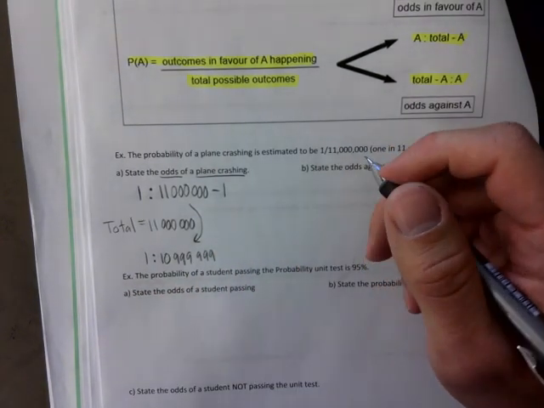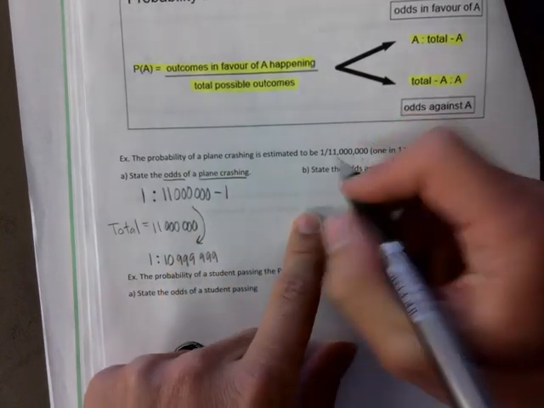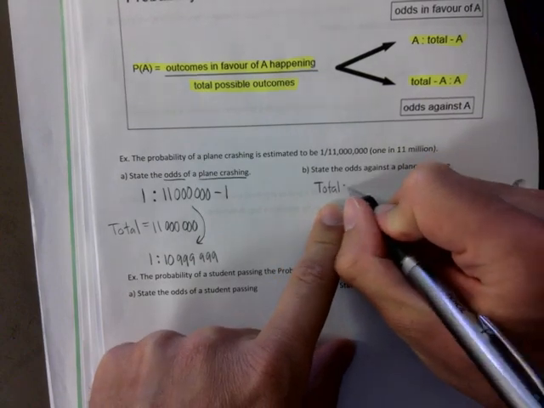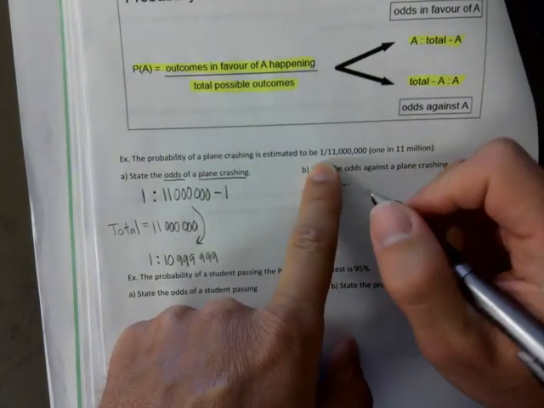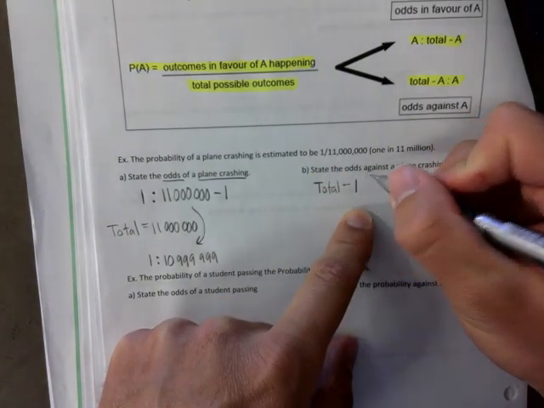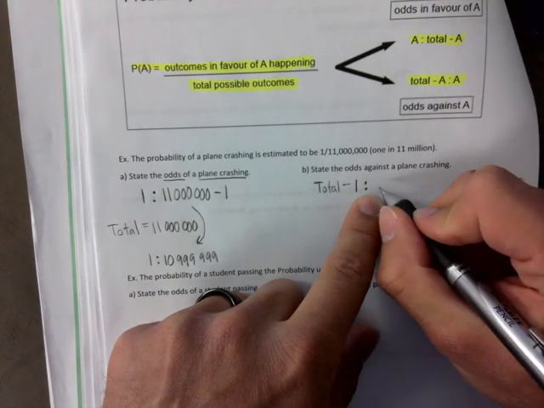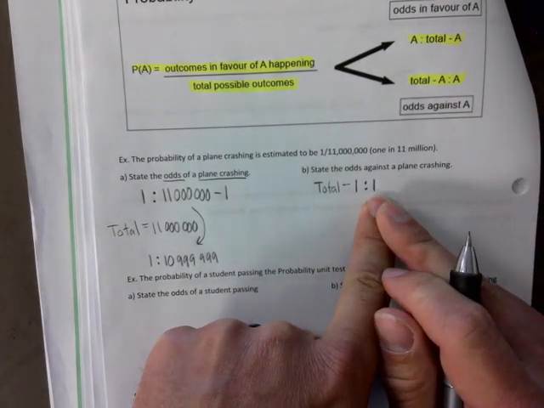So we know what the answer should be, but if we were asked to do this one first, we would have total minus the number of ways a plane can crash, which is 1, and then the odds would be the total number of ways that a plane can crash.